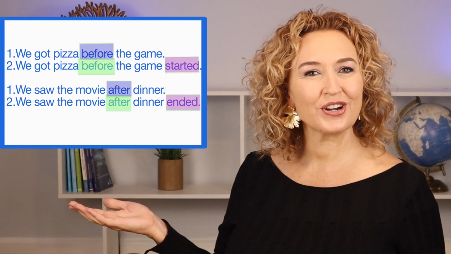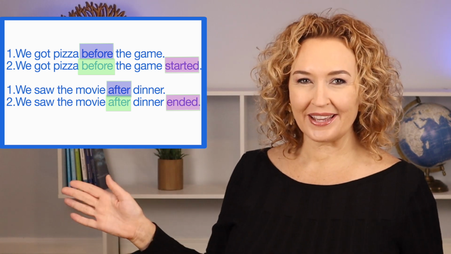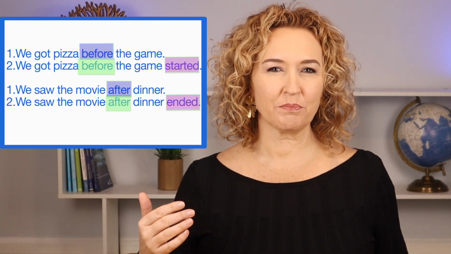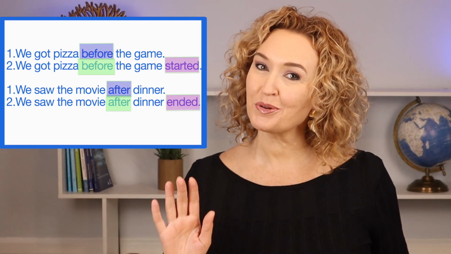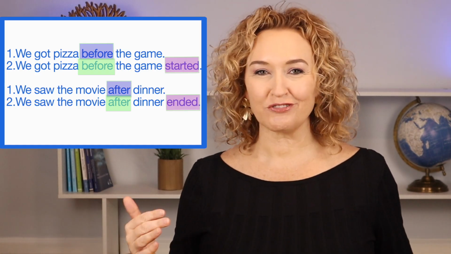The words before and after are functioning differently in these sentences. In number 1, they're both functioning as prepositional phrases because before and after is only followed by a noun. And remember, for it to be an adverbial dependent clause, it needs the subordinate word, the subject, and the verb. But here we just have a noun. In number 2, before and after are functioning as subordinate words because we've got the noun, that is, we've got the subject, but we also have the verb.